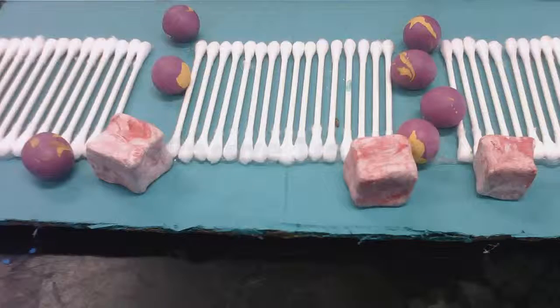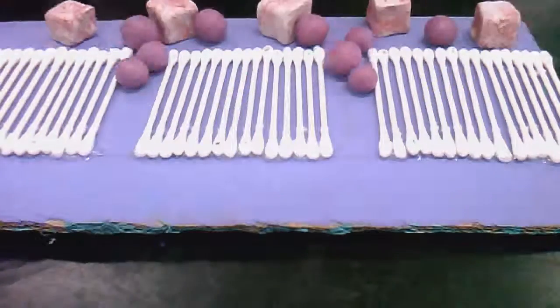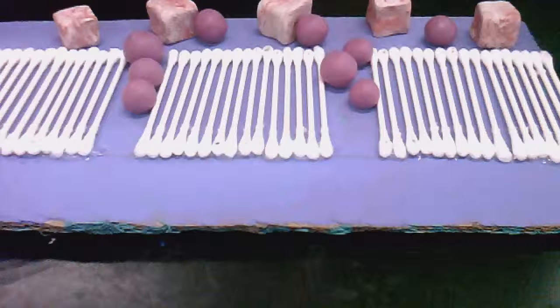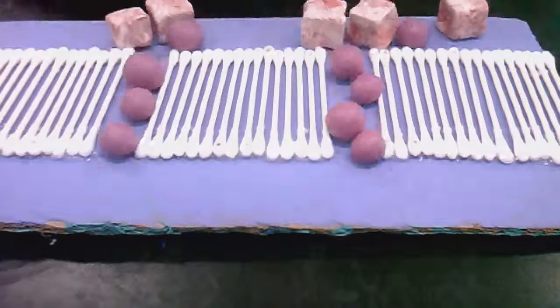Here we will now show passive transport. Some examples of passive transport include diffusion and osmosis. As you can see, our molecules are moving through the cell membrane. These are transporting nutrients from a high concentration outside of the cell into the low concentration inside of the cell.